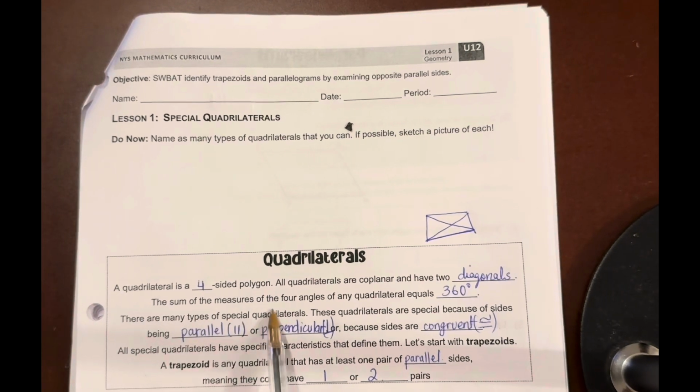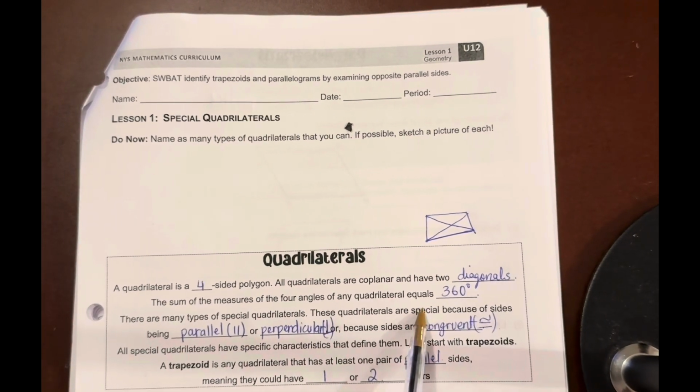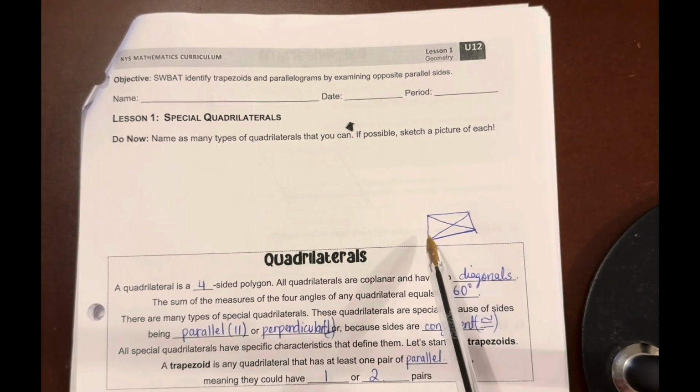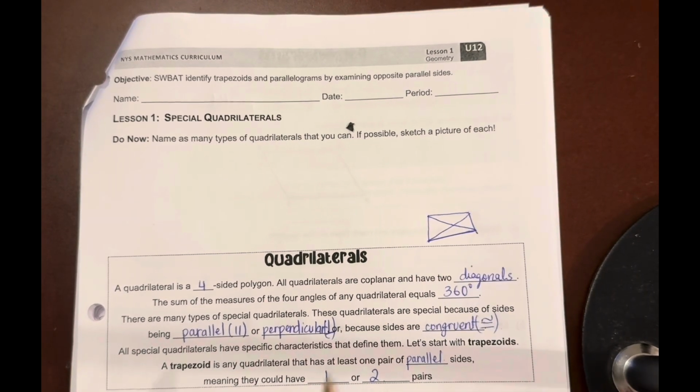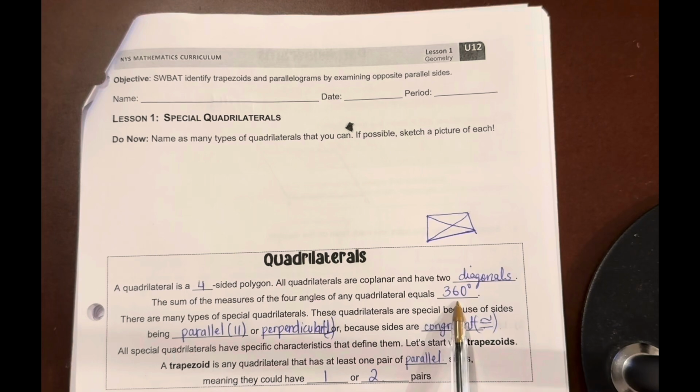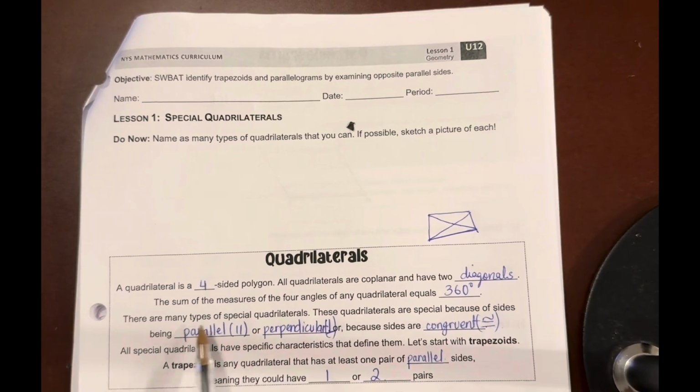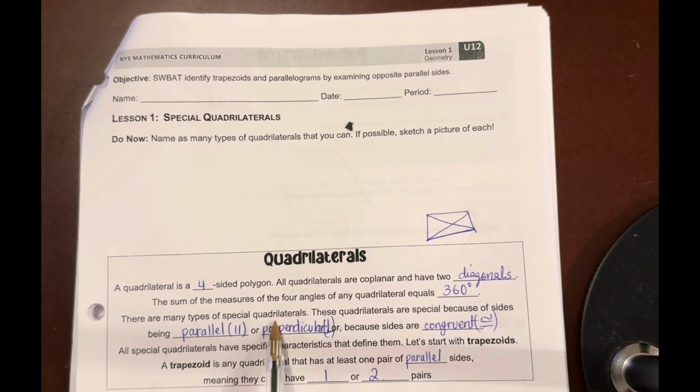The sum of the measures of the four angles of any quadrilateral equals 360 degrees. So remember, all four angles in the quadrilateral will add up to 360 degrees, no matter what quadrilateral we pick. There are many types of special quadrilaterals. We will be discussing them as we go along in our lesson packet.